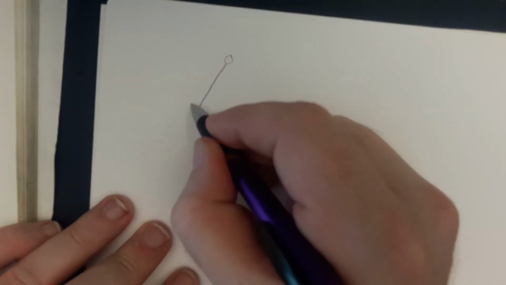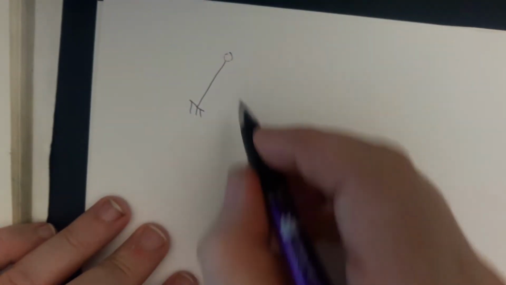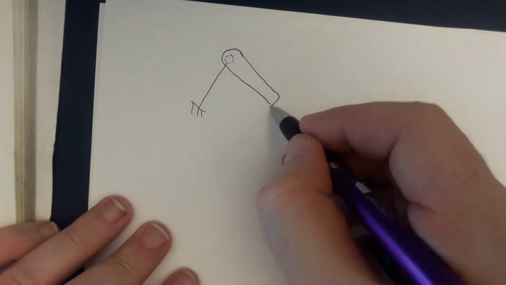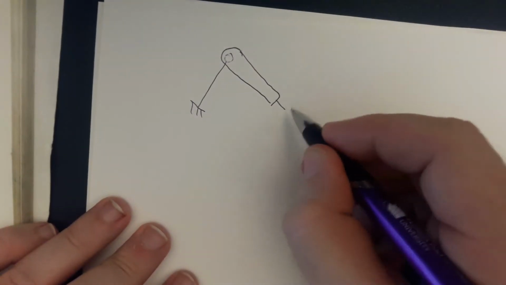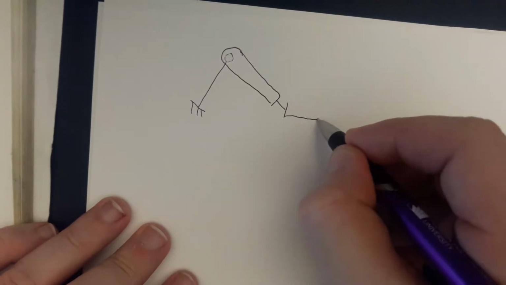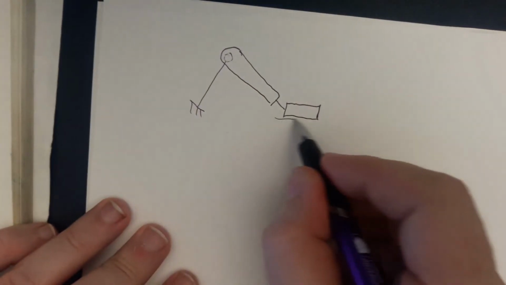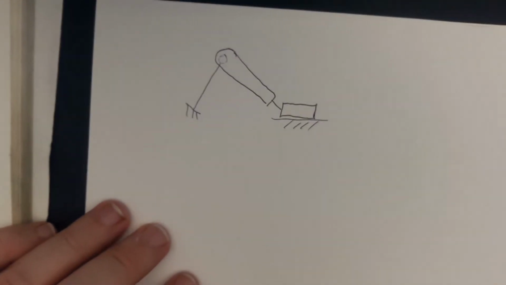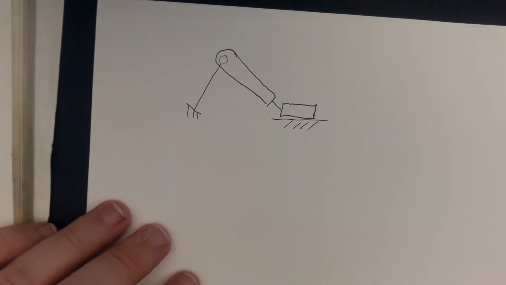I'm going to do a compliant link, something like this, and then I'll have a rigid link, and it'll have a short length flexural pivot. And so I'll have a crank slider mechanism. That's a compliant version of a crank slider that looks something like that.